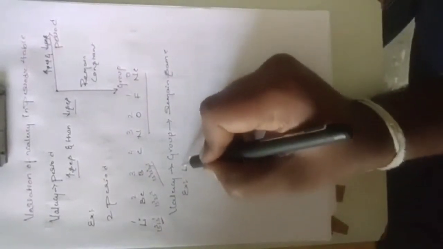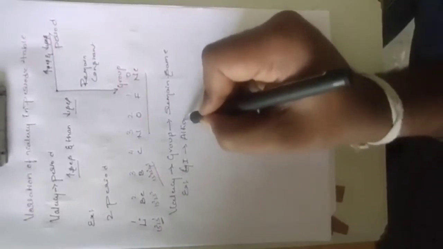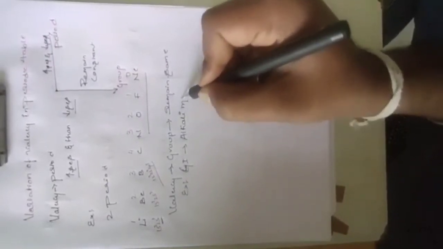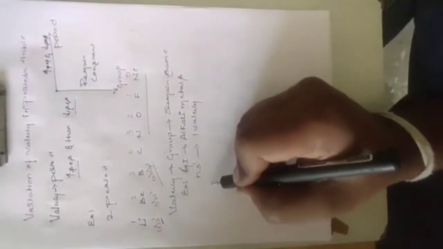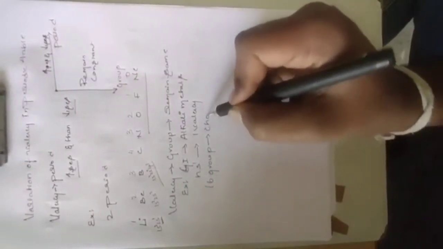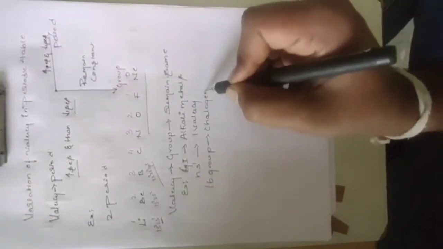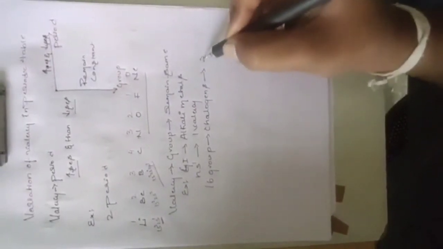For example, group 1, which we call the alkali metals, has the configuration ns1 and 1 valency, which is fixed. If you take group 16, the chalcogens, its valency is 2.